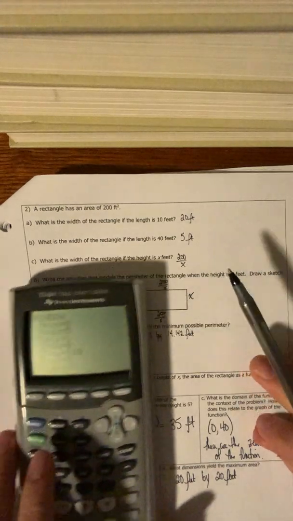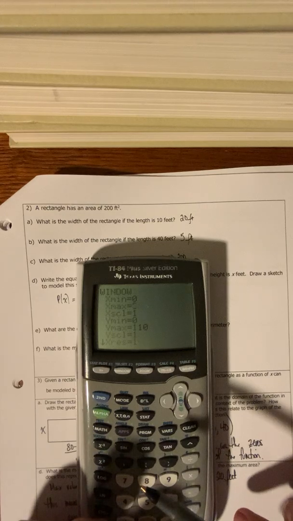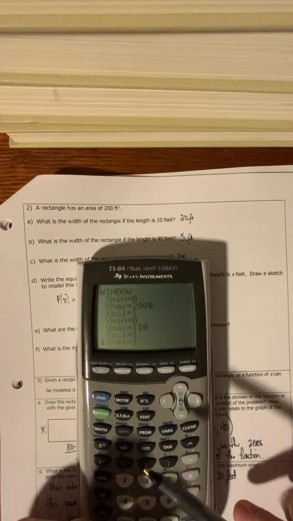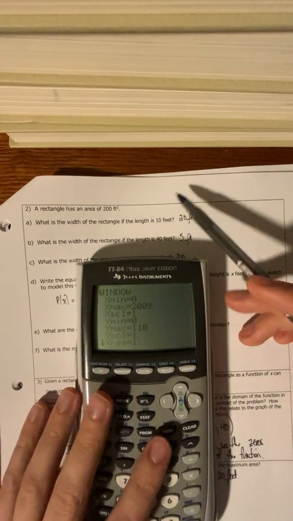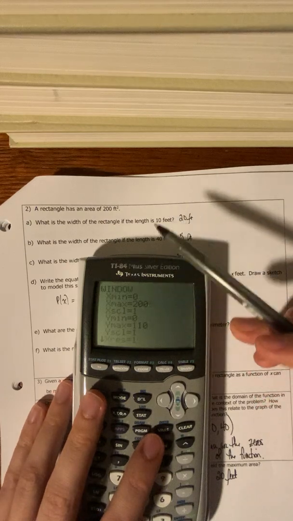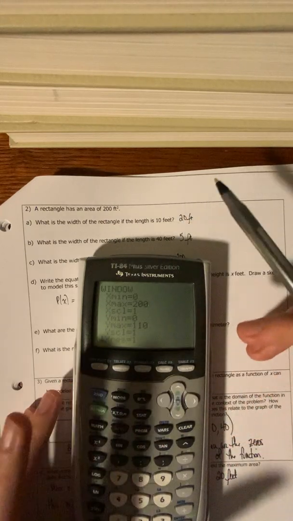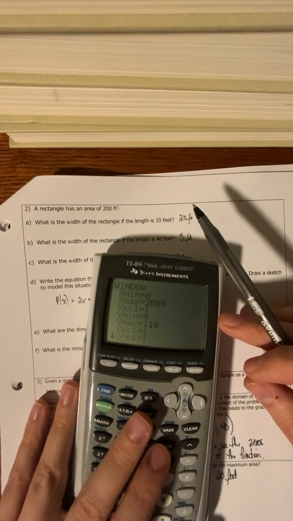So how about we put our X max at, I don't know, how about 200? How about we do that? That would be a rectangle that is 200 feet long by 1 foot wide. Kind of a goofy looking one, but it would do it.